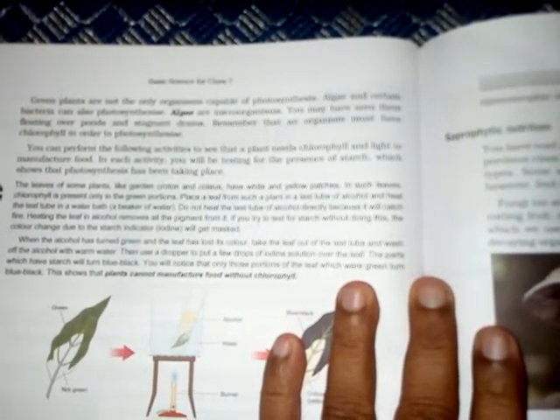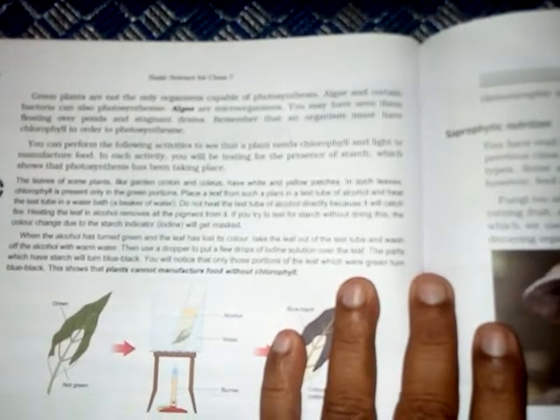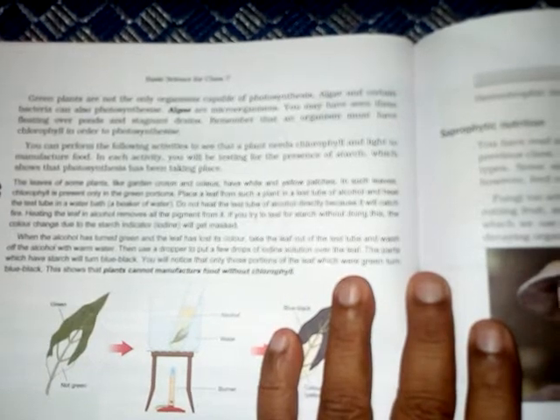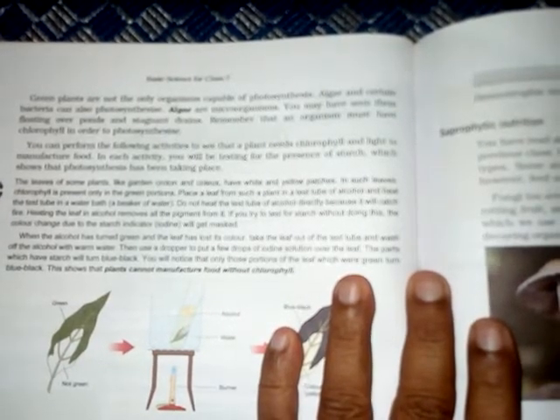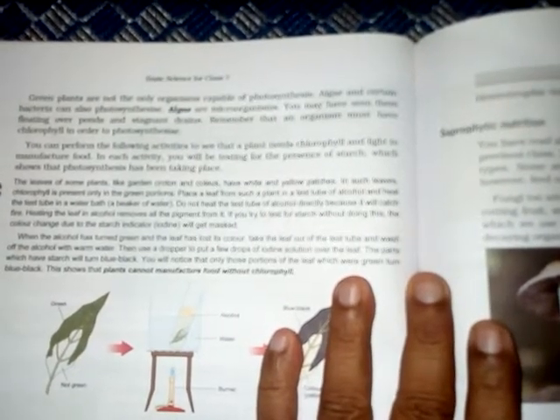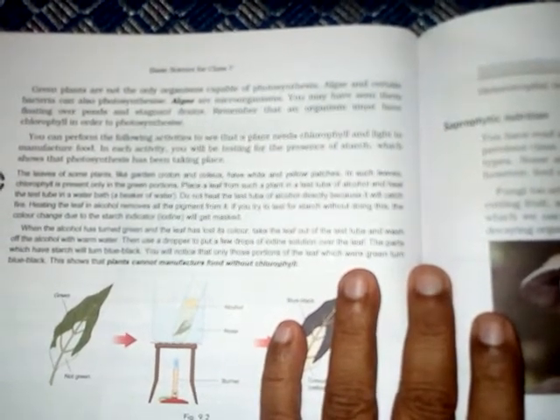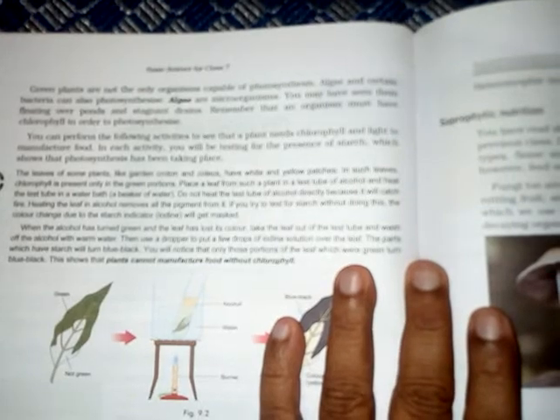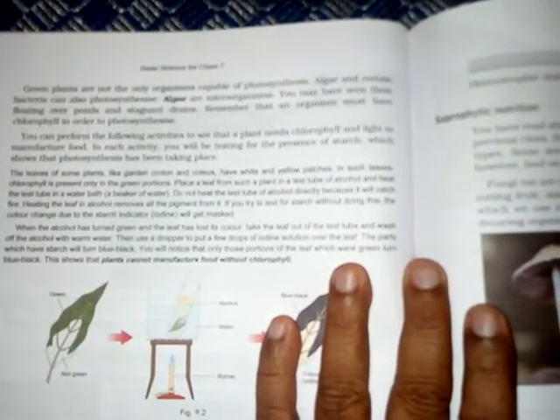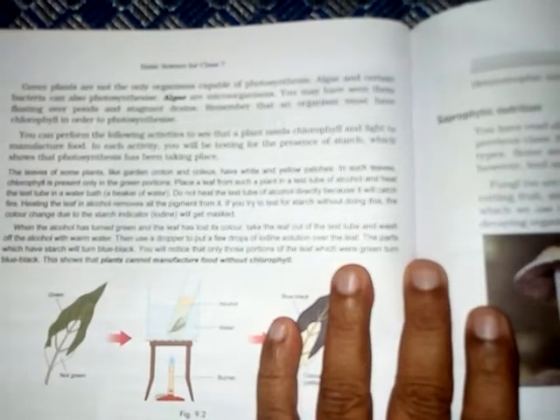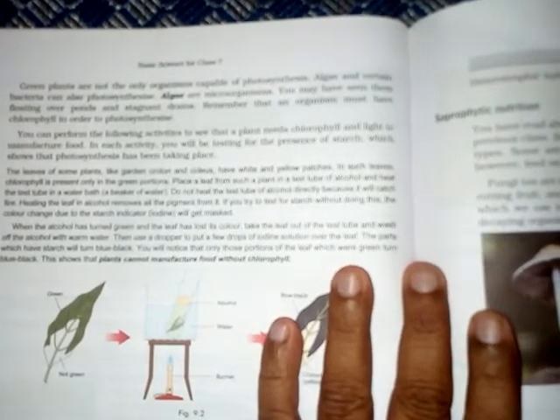You may see them floating on the water over ponds and in some stagnant water. You can consider the green floating substance in the ponds, which also contains chlorophyll. They also do this photosynthesis process.